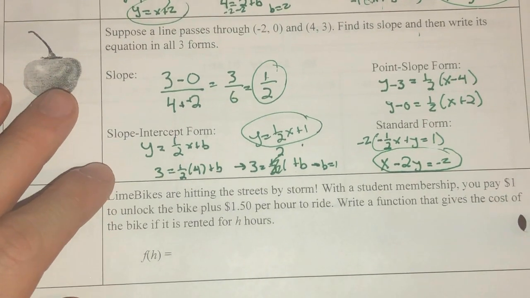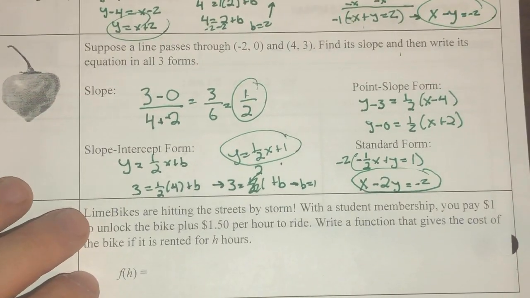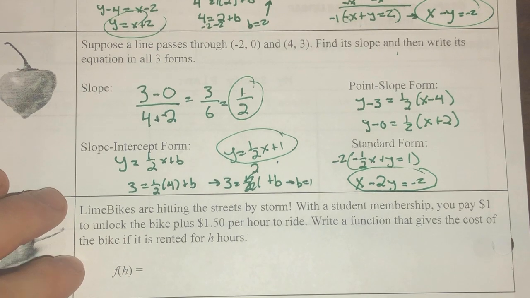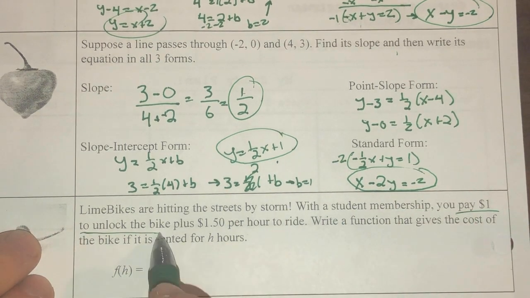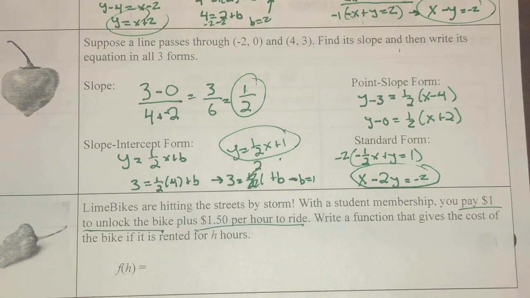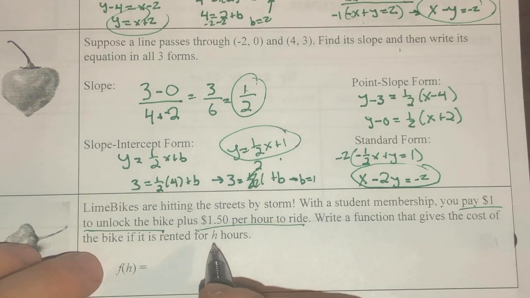Okay? Last question in this category. Line bikes are hitting the streets by storm. With a student membership, you pay $1 to unlock the bike and $1.50 per hour to ride. Write a function that gives the cost of the bike if it's rented for H hours.